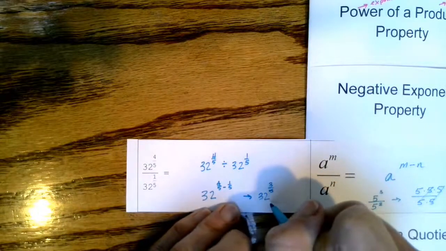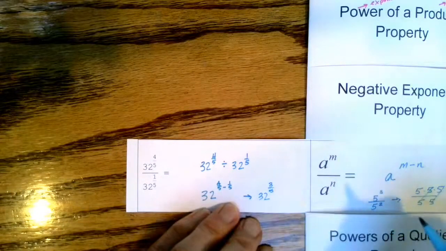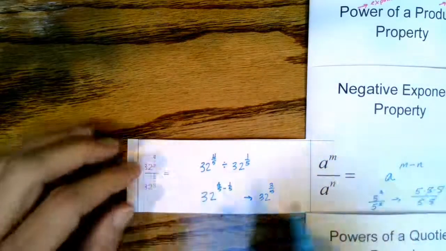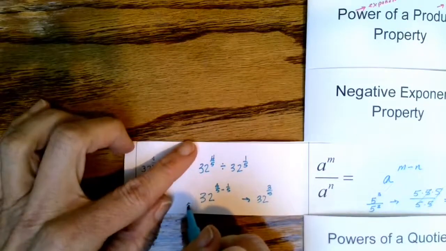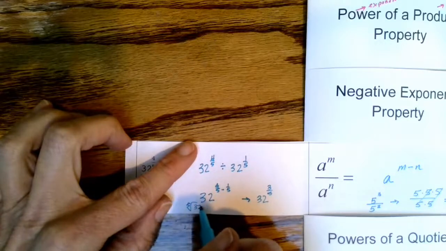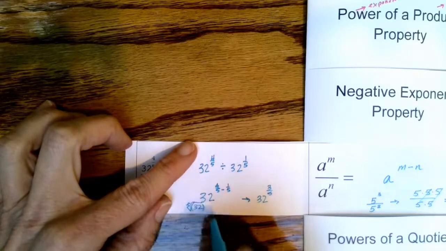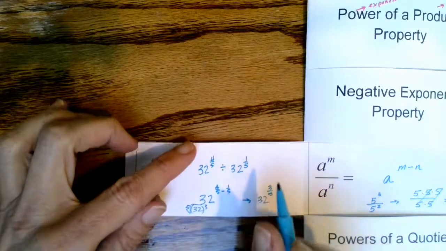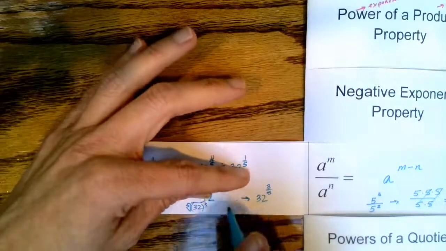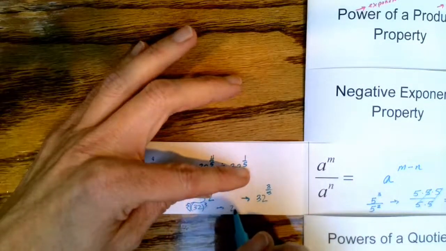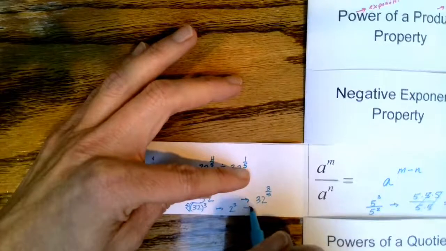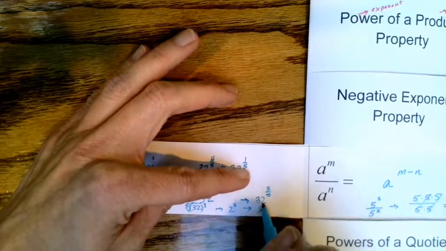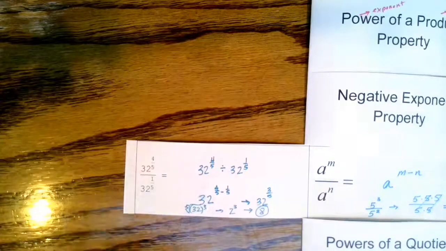Are you ready for this? We can simplify that, because I know that the 5th root of 32 is going to be 2. So guess what that means? That's the same as 2 to the third, which is the same as 8. How about that for complicated?